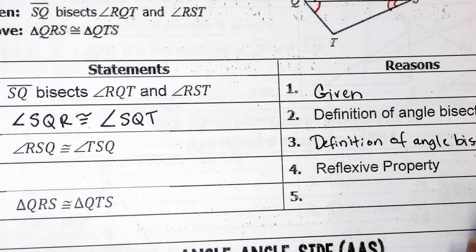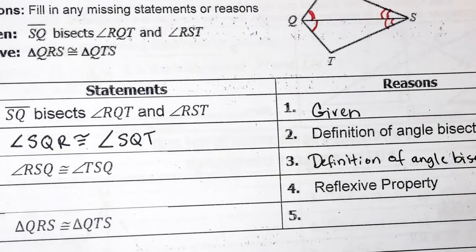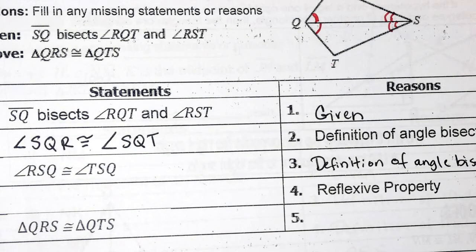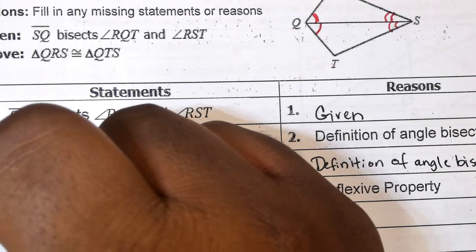Number 4. The statement is missing, but the reason is there. It says reflexive property. Jalen, what would you put for your statement? This is what I was talking about on the last problem. You gotta make sure you do it right. And you can look at the triangle congruency to let you know how to call it out. Go ahead, Tim, because we ain't got all day. QS is congruent to QS. If you do SQ, that's going to be wrong.